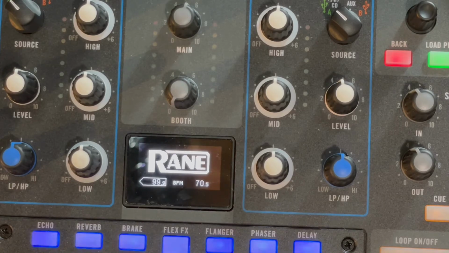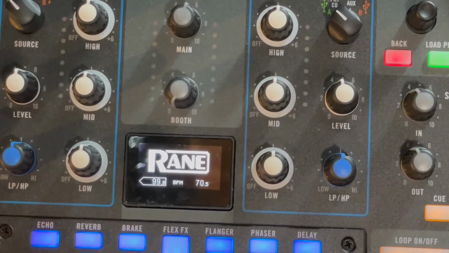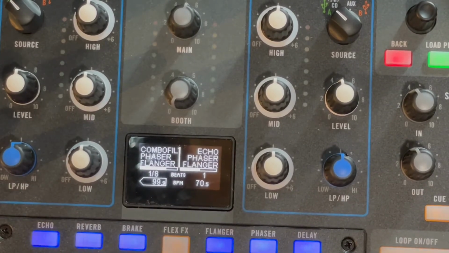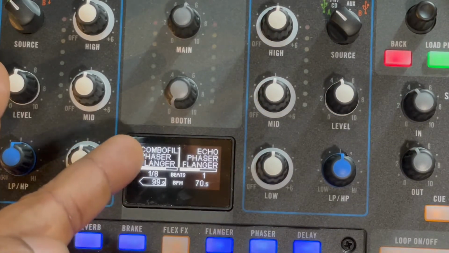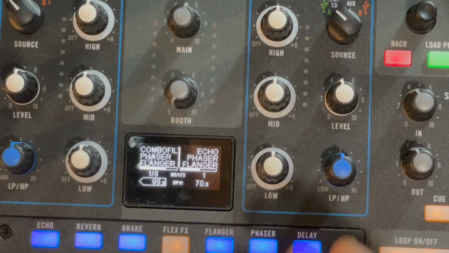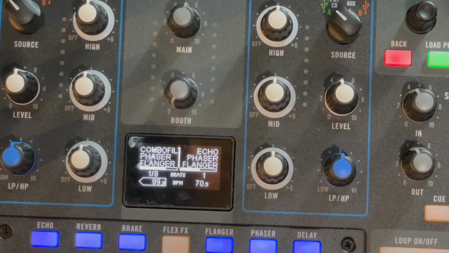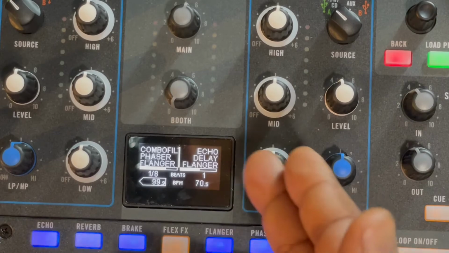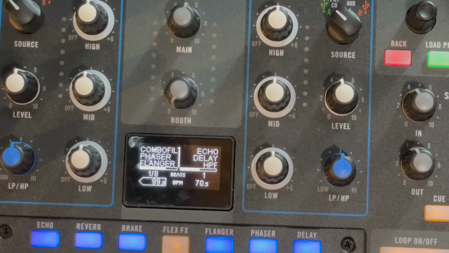Let's try going into, the mixer was still booting up. Software was connecting within Serato. All right, so let's go into software effects. Let's pull that screen up. Right now, you have your echo, phaser, and flanger on this channel. You can go into the software and choose different effects. If you go into your effects panel, I can change it. For instance, let's make it delay. So the echo, delay, flanger there, and then put a little high pass filter there. I did all that in the software.